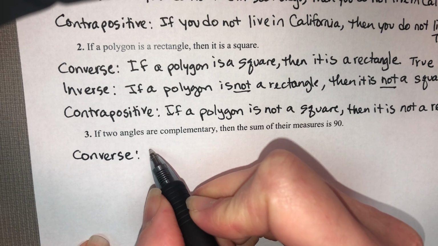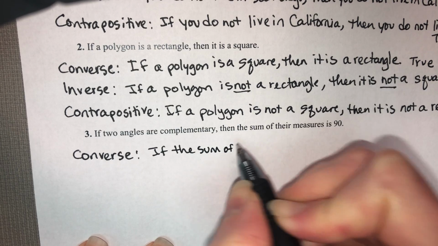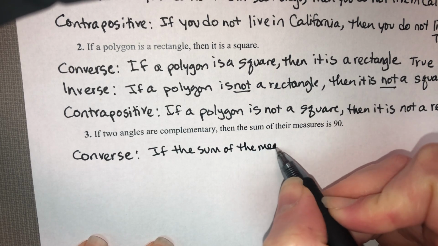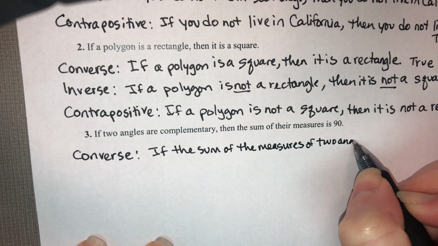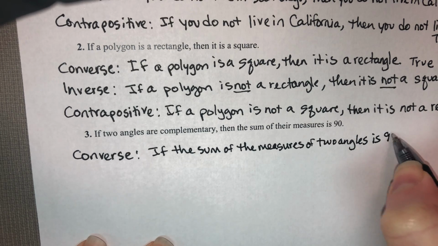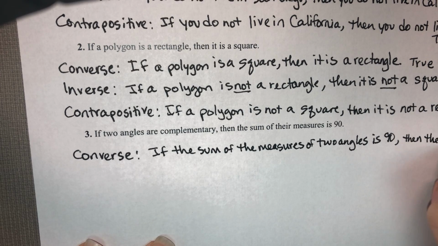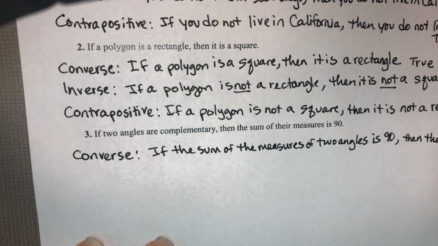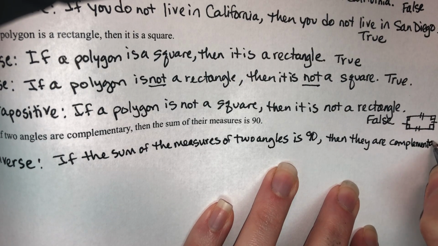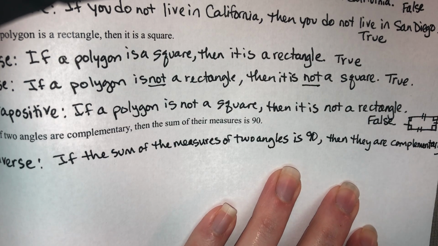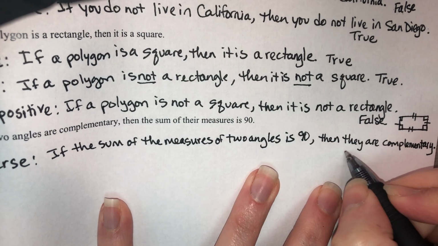So if the sum of the measures of 2 angles is 90, then they are complementary. That is true.